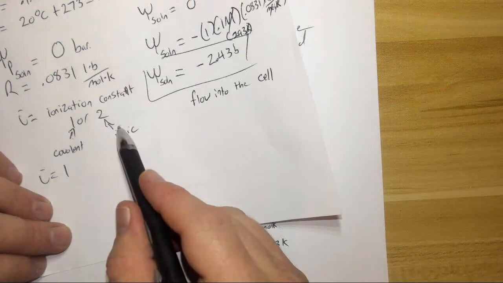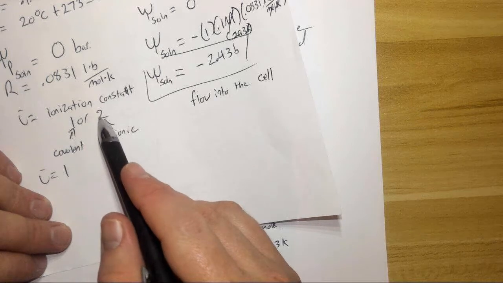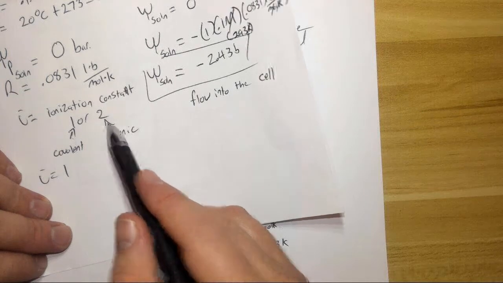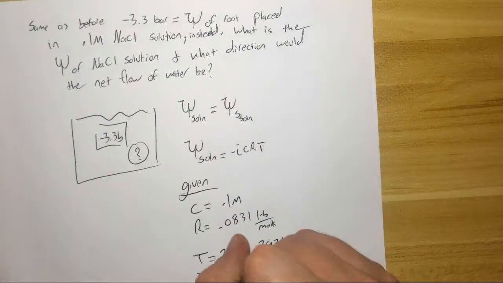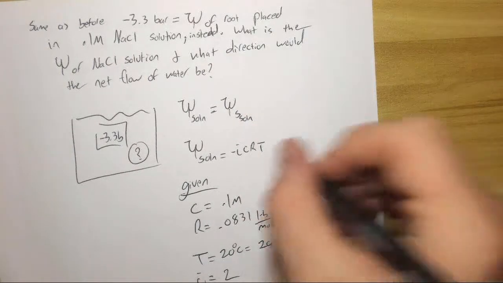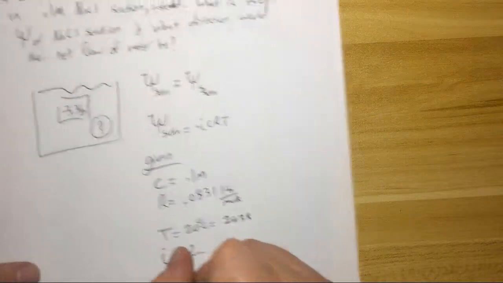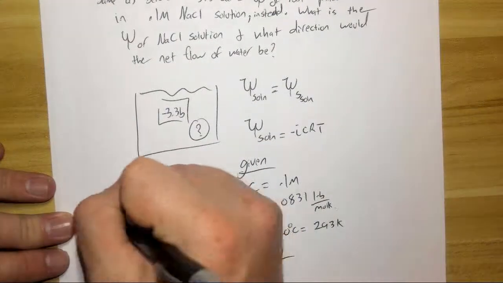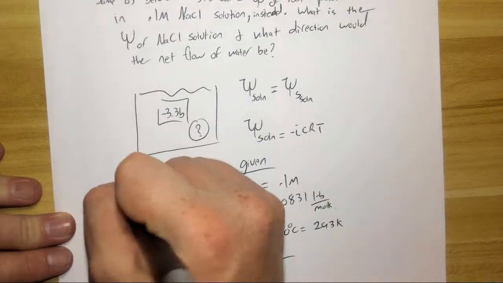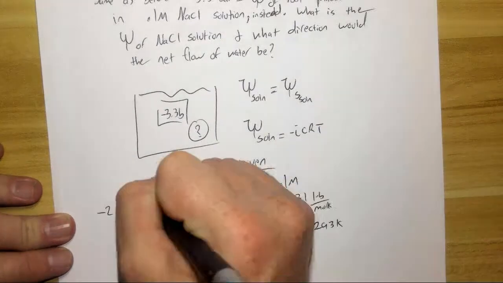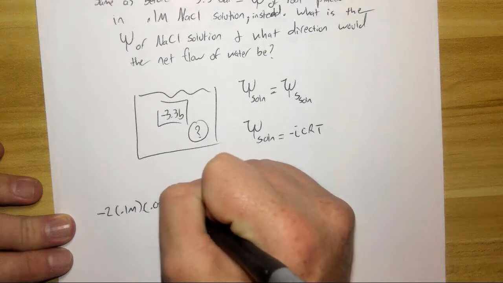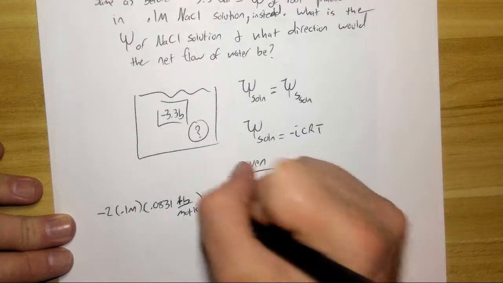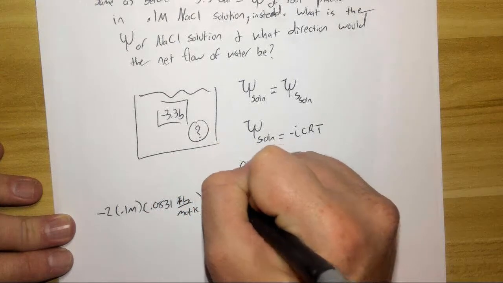i is either 1 or 2. If it's ionic, it's 2. Salt in this question, sodium chloride, is strictly 2. So you would just go to the same equation you did earlier. I'll put it over here. Negative 2 times 0.1 times 0.0831 liter bar per mole K times 293 Kelvin.